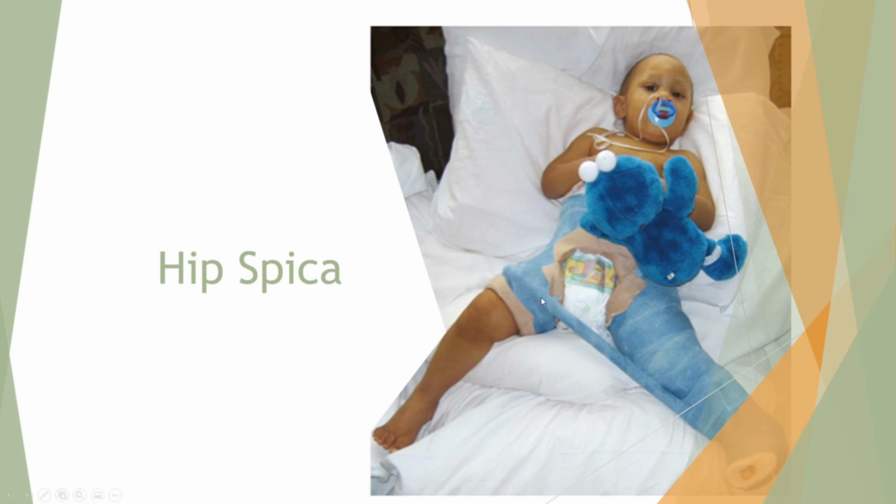Another thing to remember is when we're lifting these children, this bar is to keep the legs in that abducted position, but we need to teach caregivers not to move the patient by this bar.